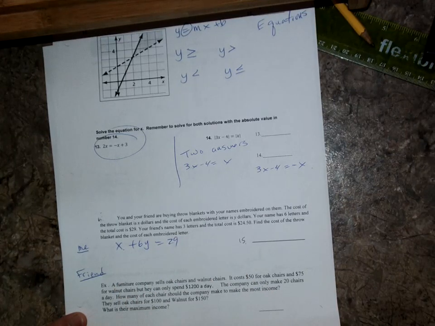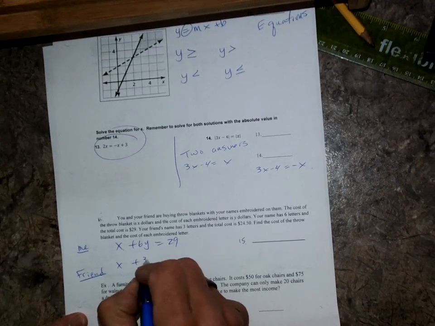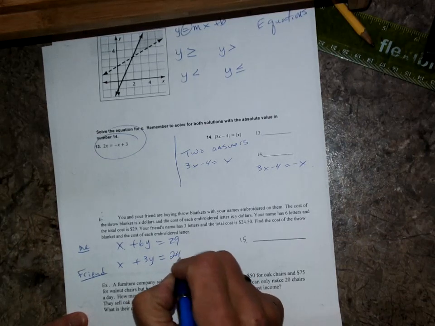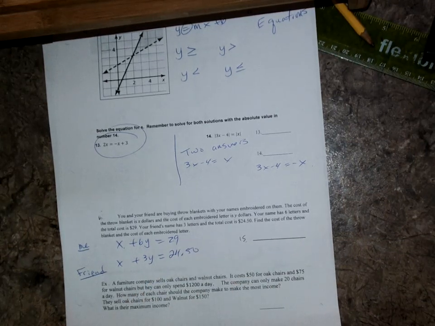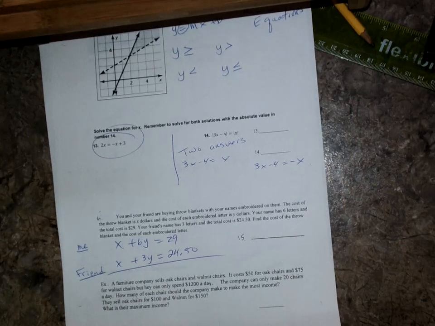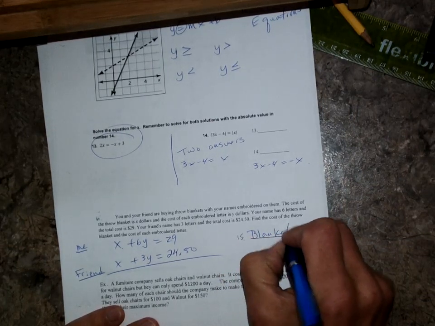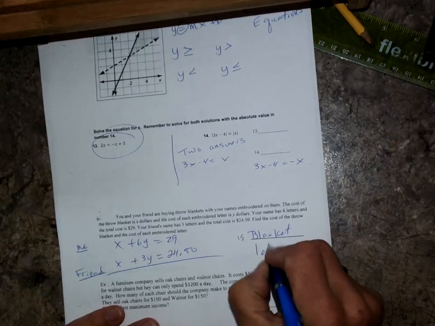My friend is going to buy a blanket and 3 letters. It's going to cost my friend $24.50. Okay, so you just got to solve for that. Tell me the blanket cost, and I want the cost of the letters. Okay, you can do that.